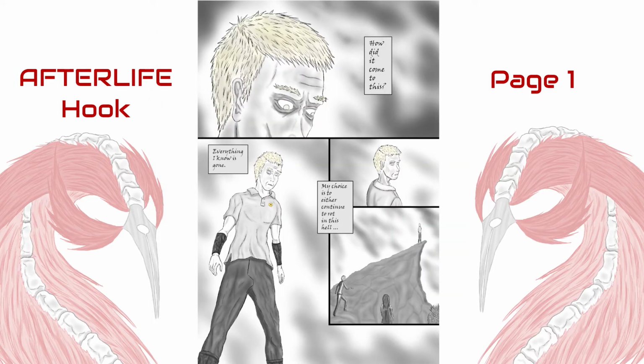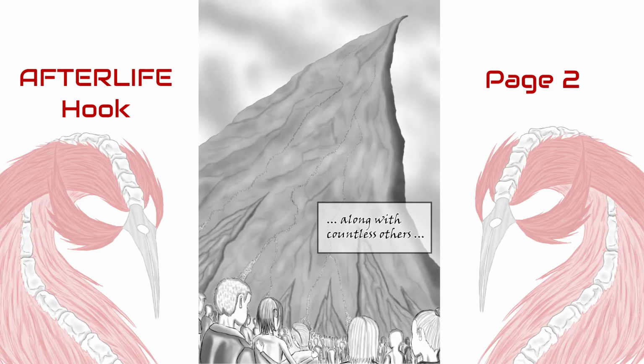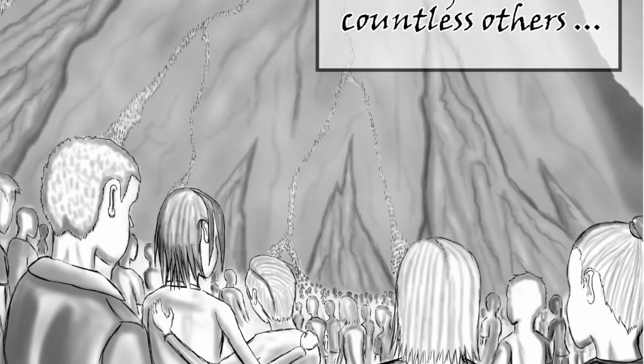I don't provide any details about the setting, other than the character's attitude towards it, as he refers to where he is as hell. On page 2, I really try to grab the reader's attention with a full page spread. It's now shown that the rock formation the character was standing on is a massive structure, and that there are hordes of people all ascending up the mountain.